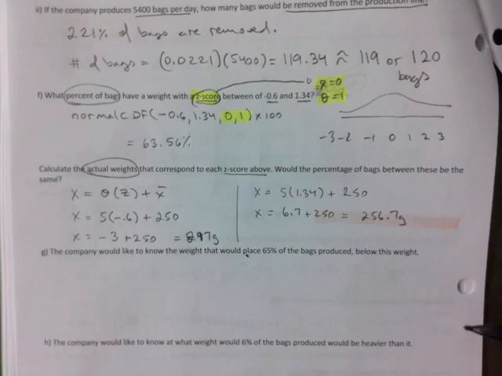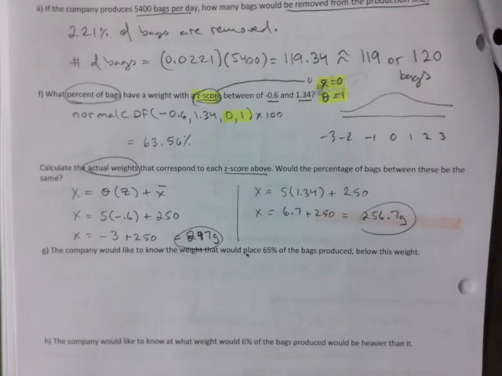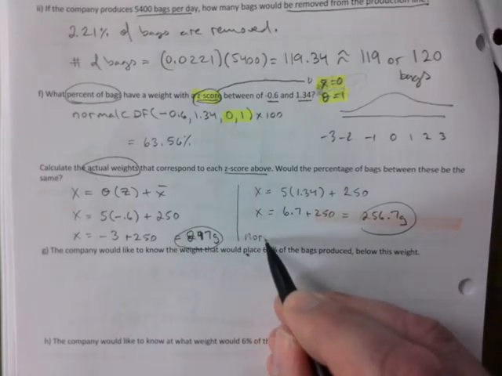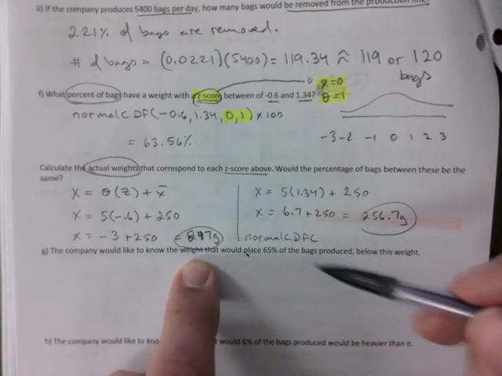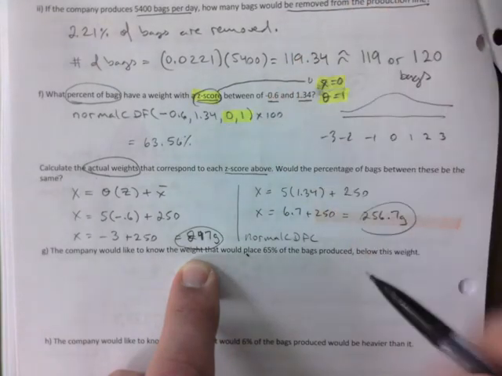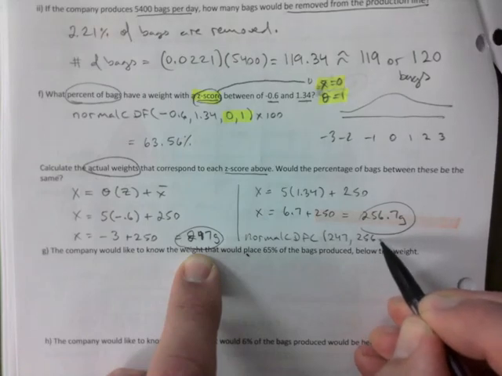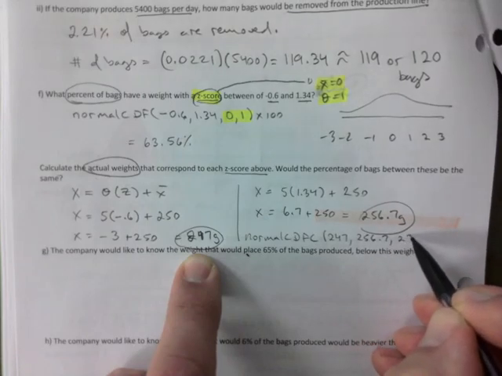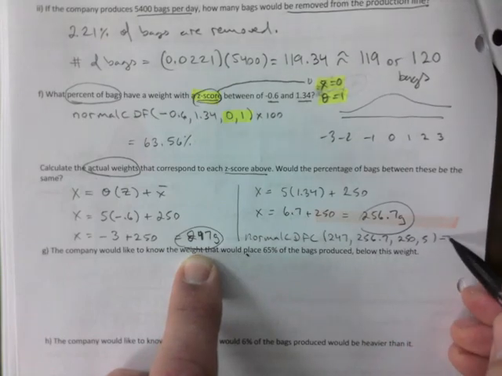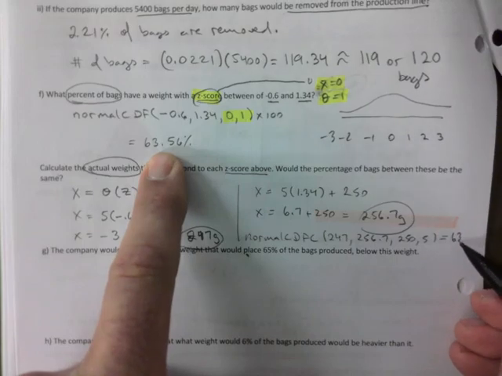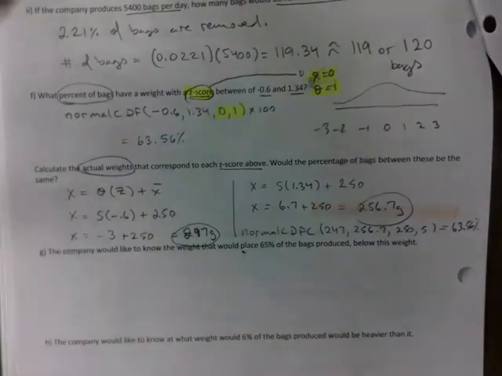Okay, so you could run Normalcdf again if you wanted to compare this answer to using z-scores. If you use 256.7, and then you have to use 250 and 5 because you're using the actual scores, you would get 63.56 as well. Okay. Very close at least.